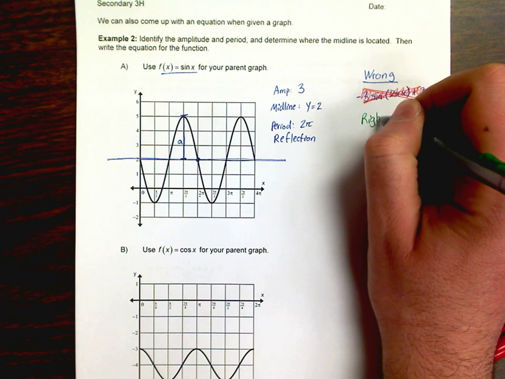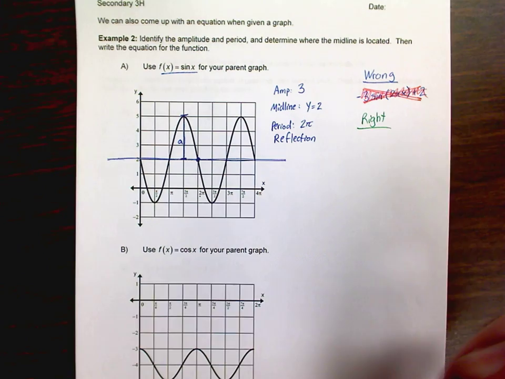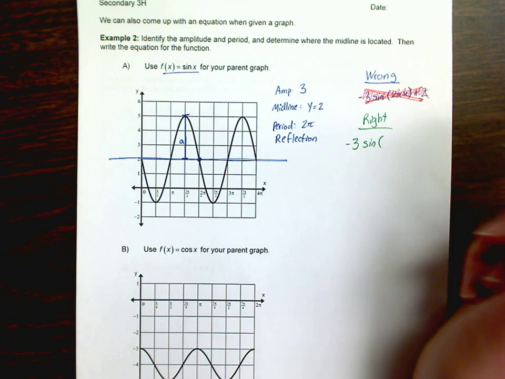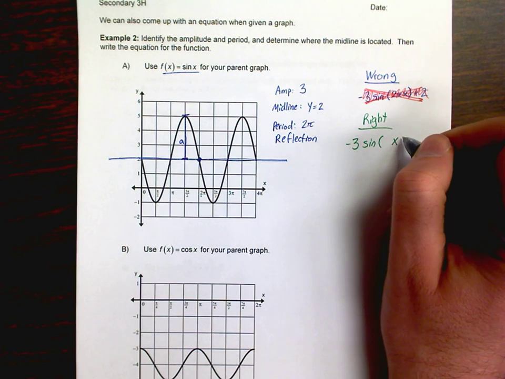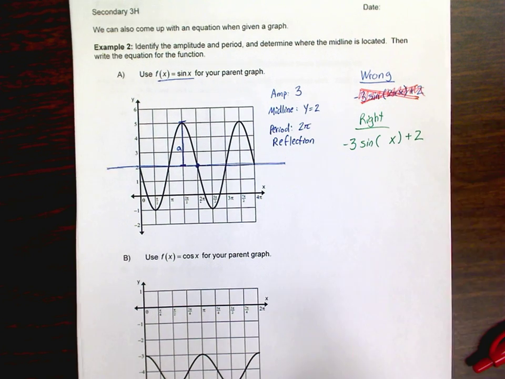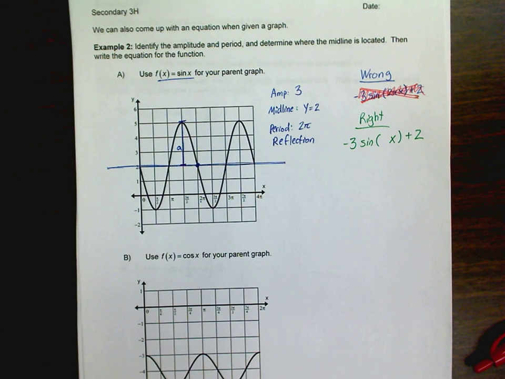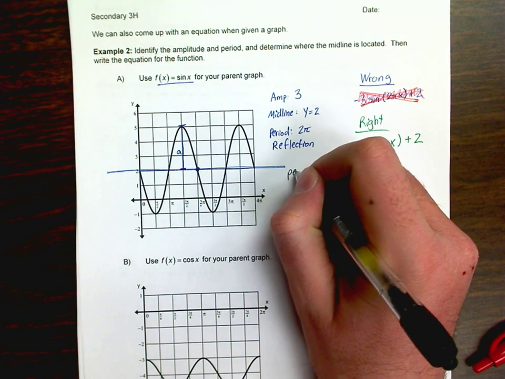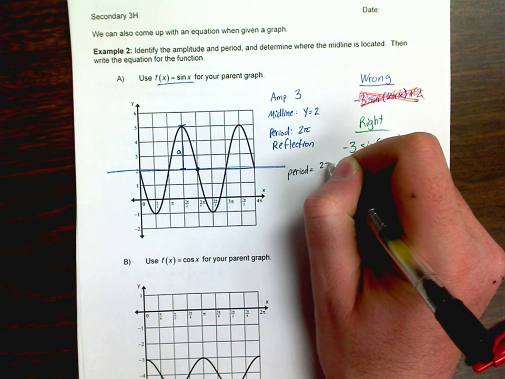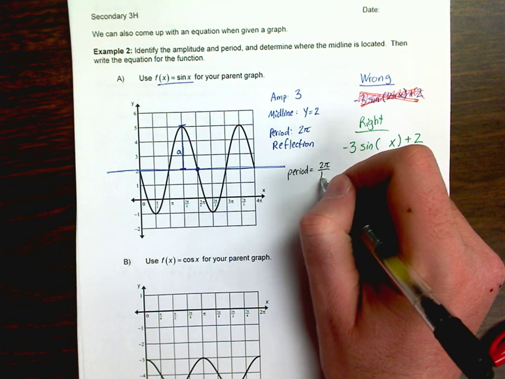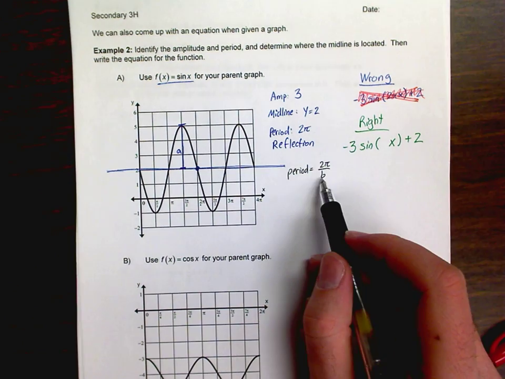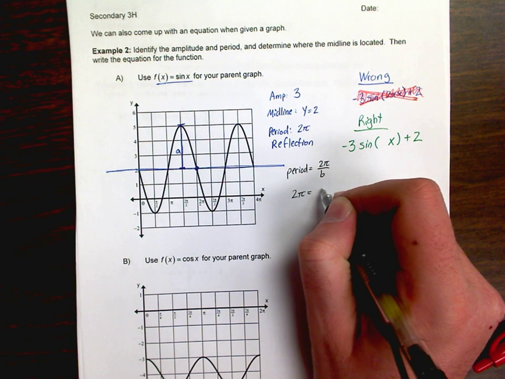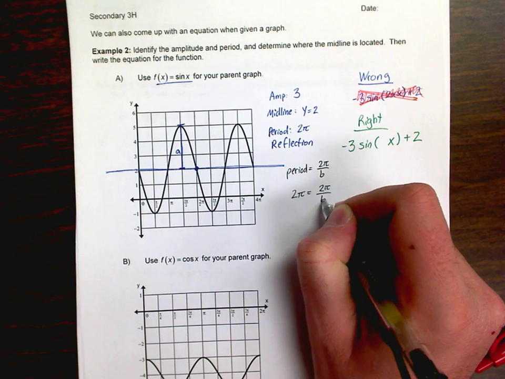Okay. We are going to start with negative 3 sine of something with an x in it plus 2. That stuff's really straightforward. Now, to solve for the b value, you might need to do a little scratch work. Come off to the side, and we know that formula that period equals 2 pi divided by b. Well, this time we don't know b, but we do know the period. So I can plug in the period, that's 2 pi, and it equals 2 pi divided by some b, and then we just solve for b, which this one's really lame because it has to be 1.